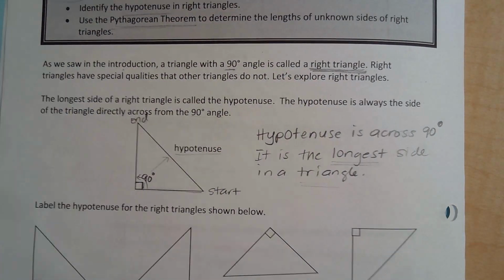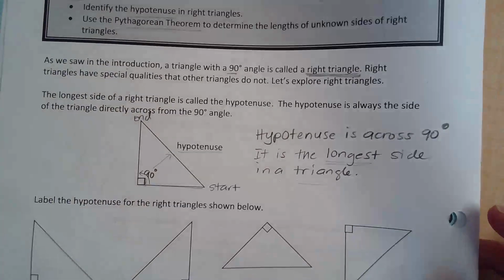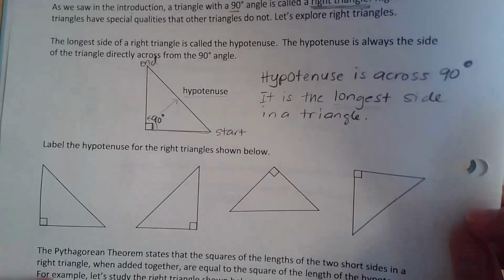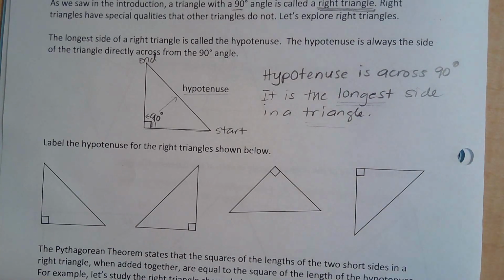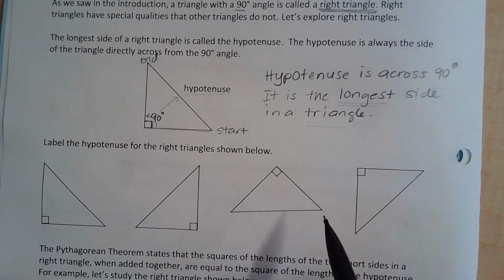We could probably do an activity later on that, but for now, we'll just take our word for it, that the hypotenuse is the longest side.